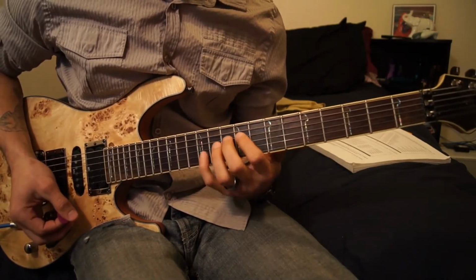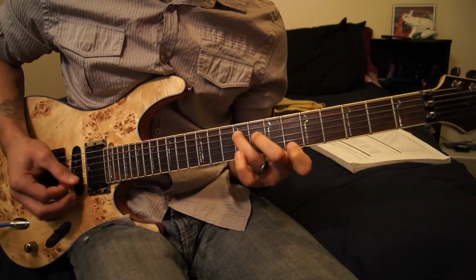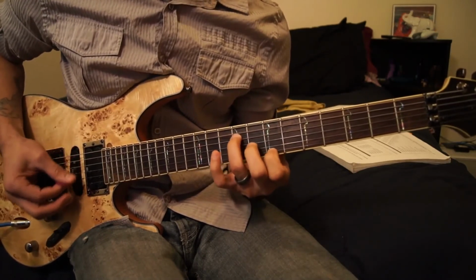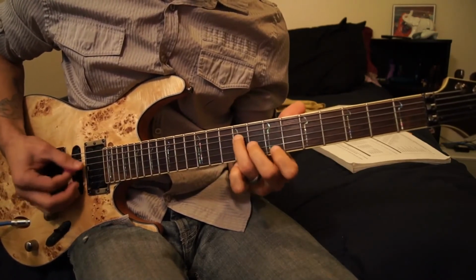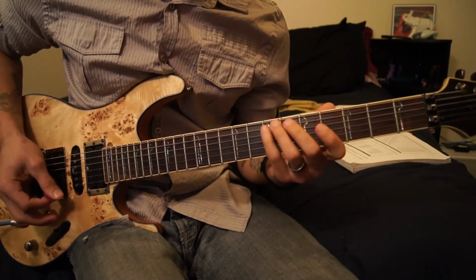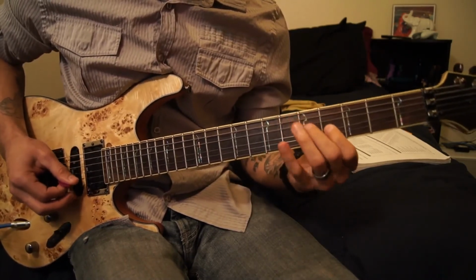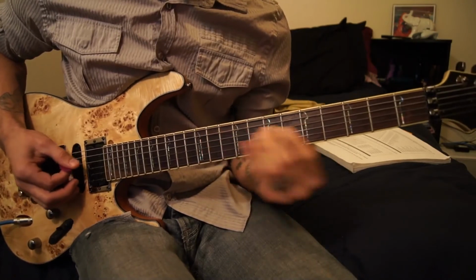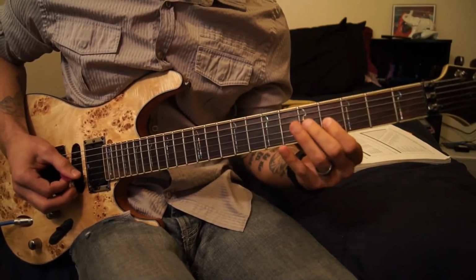How else can we find that octave? We can find it down here. Wait, where is it? Sorry.